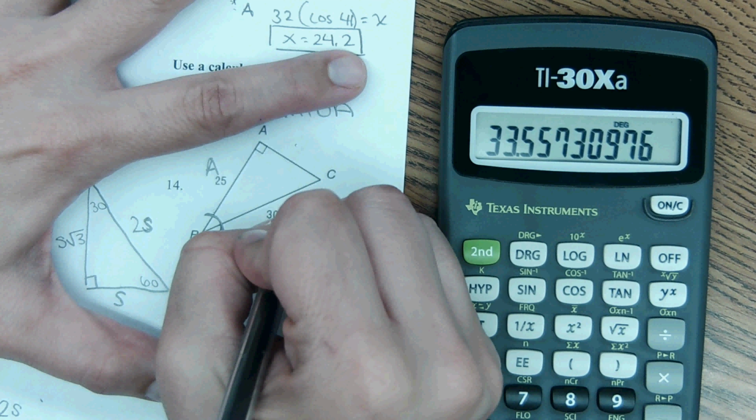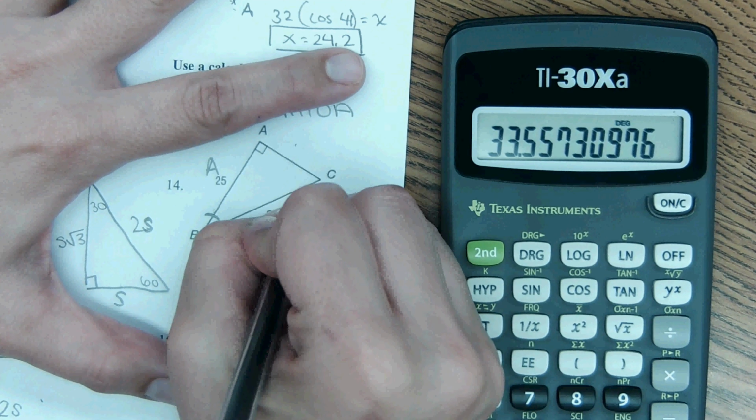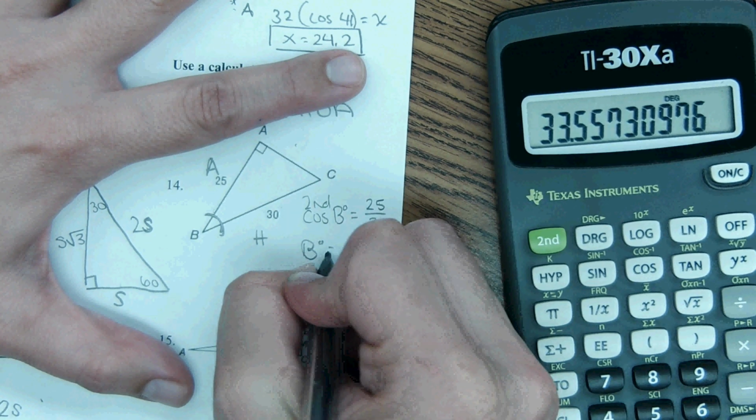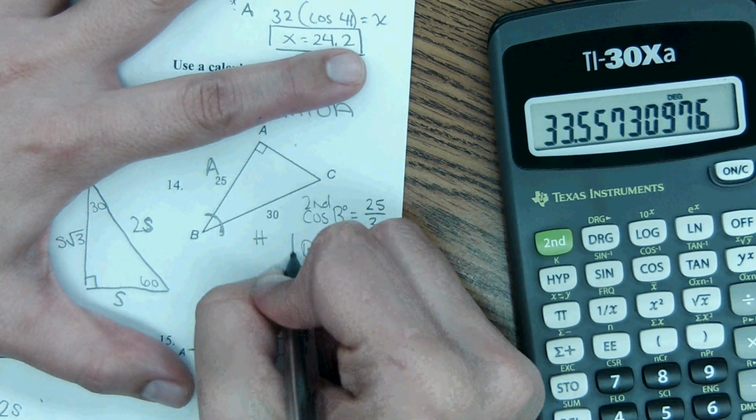Then to solve this, you would do 25 divided by 30 equals, get the decimal, and then second cosine. So remember to do second cosine, maybe make a note. B degrees is 33.6.